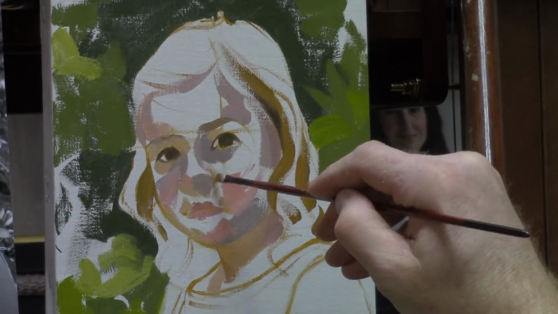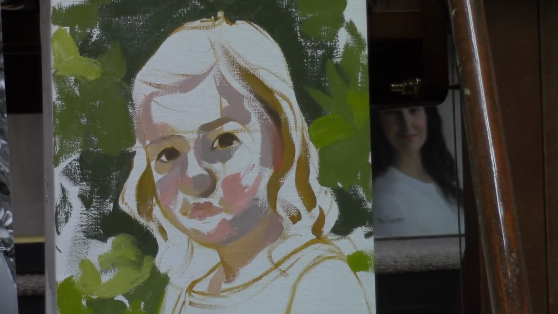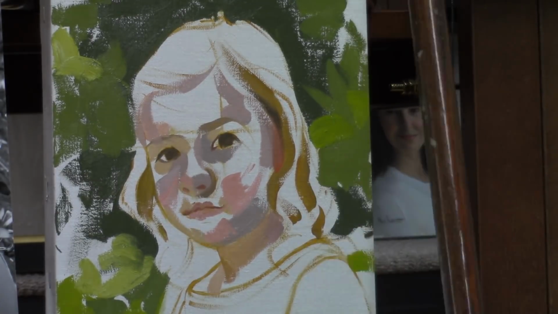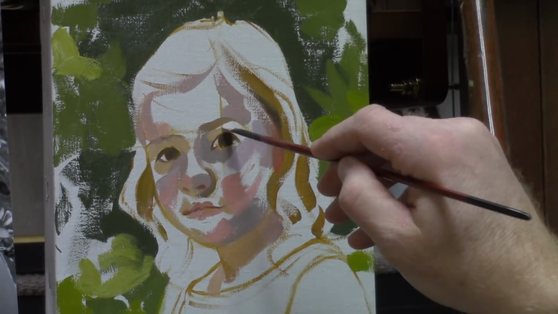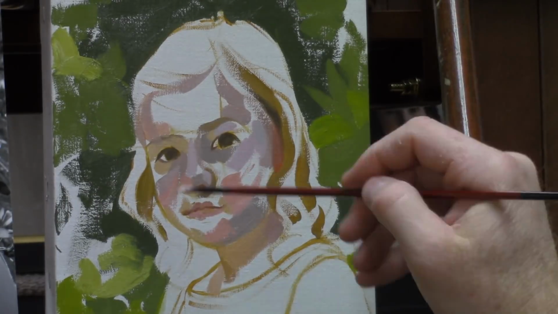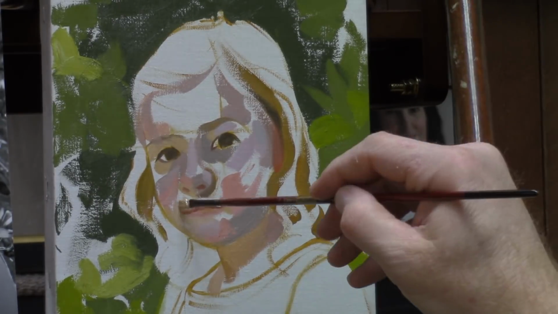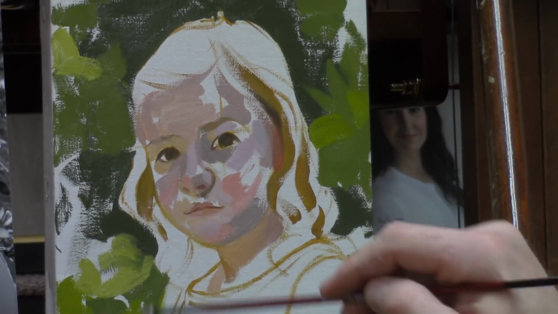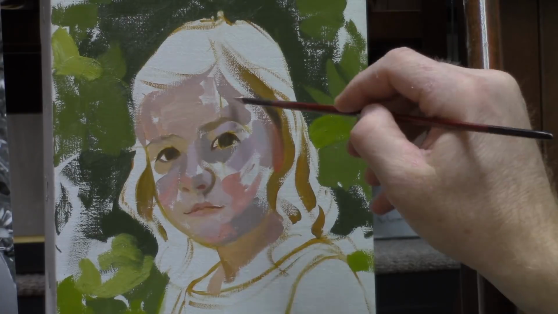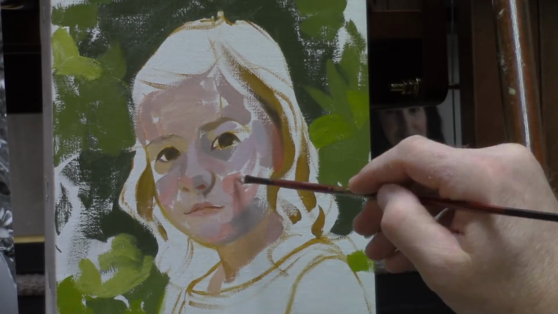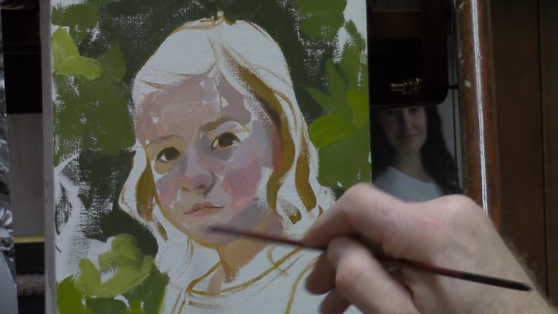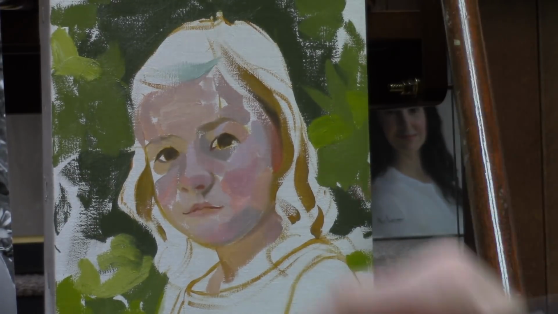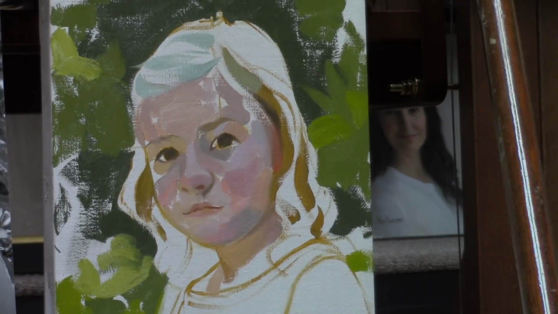And that's really what the block-in stage is for, is to establish not only the value relationships and to get some volume into your painting quickly, but to also establish the gesture and the overall mood of the person that I'm painting as well. So once I have that initial block-in down, then I'll go ahead and start refining and concentrating more on the drawing and trying to get more of a likeness along the way.